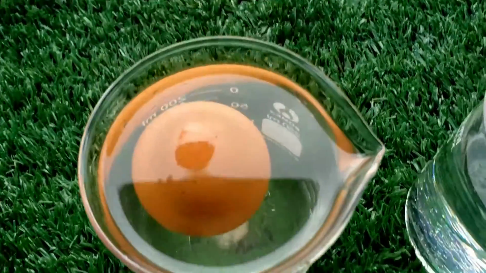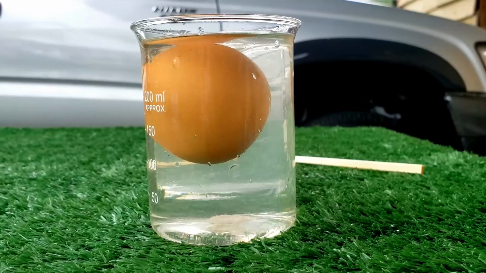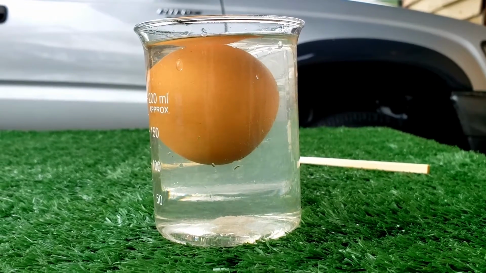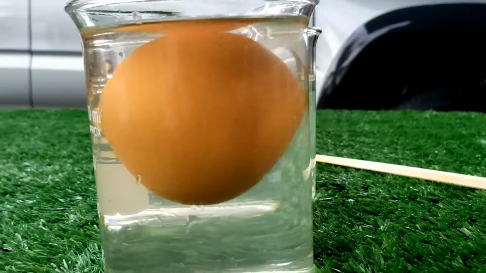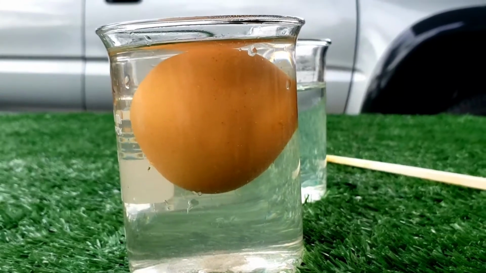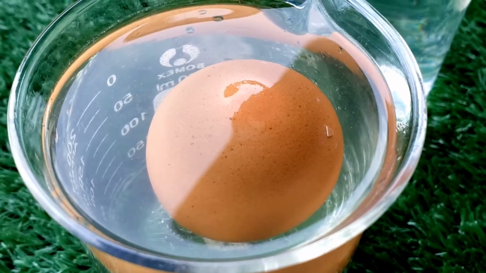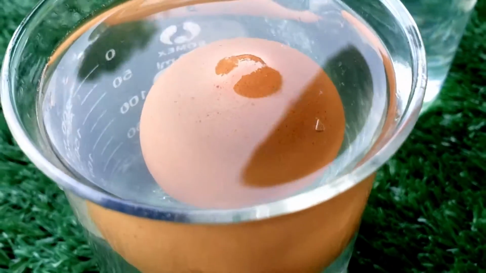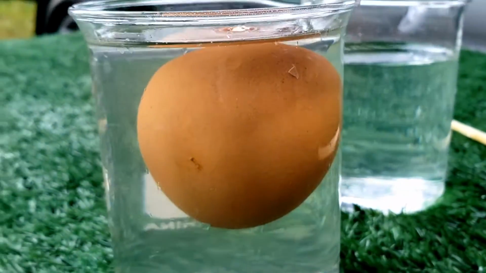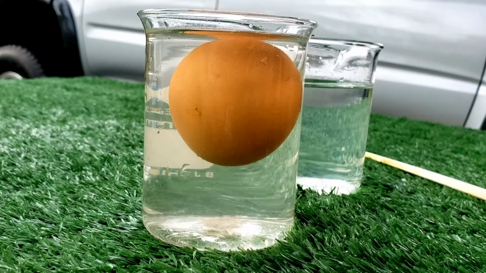What caused the egg to float in the water? Think about it. What are the differences between the salt solution and the water? Does it depend on the density? Okay, you see that the egg floats in the water. Alright, after this we are going to explore more about the density of the solution and the egg.